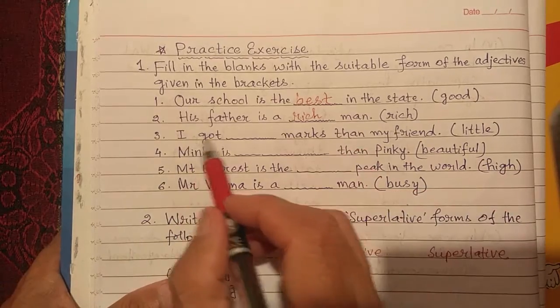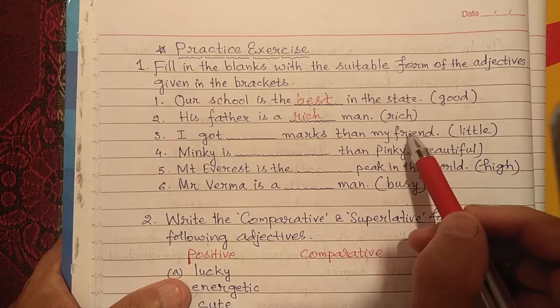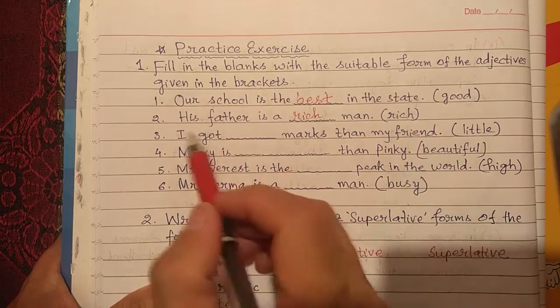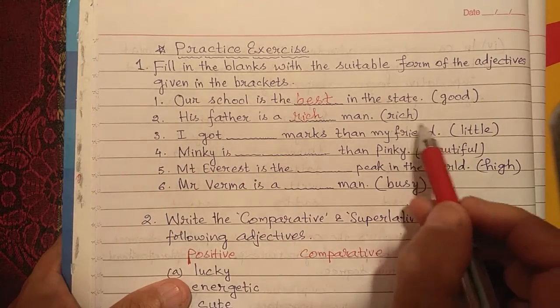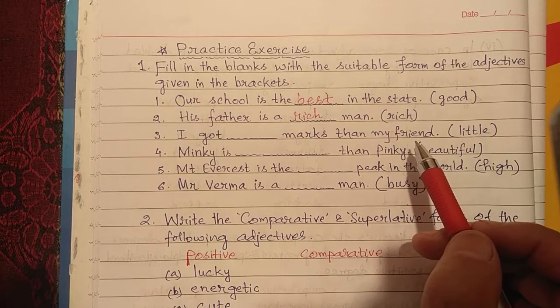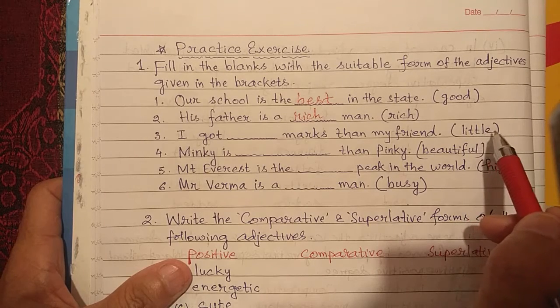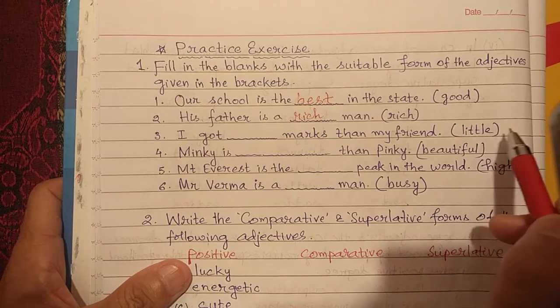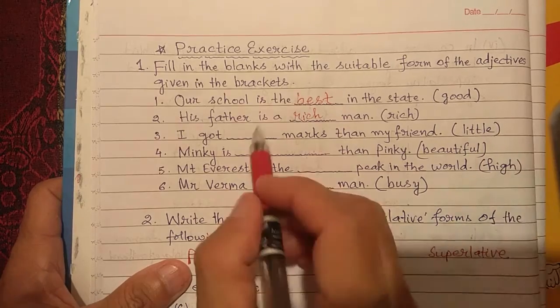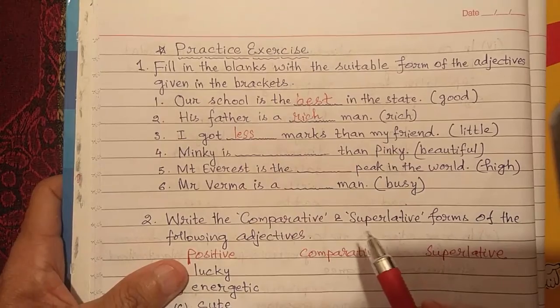Then next, I got less marks than my friend. You see, you can clearly see that there are two persons. One is I and second is my friend. So two persons are there. That means you have to use comparative degree. So what is the comparative degree of little? Little, less, least. So we will use less. Less is the comparative degree of little.